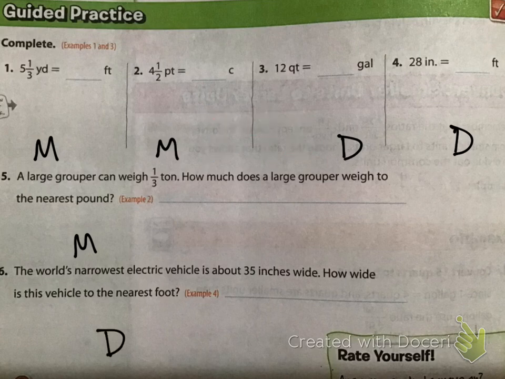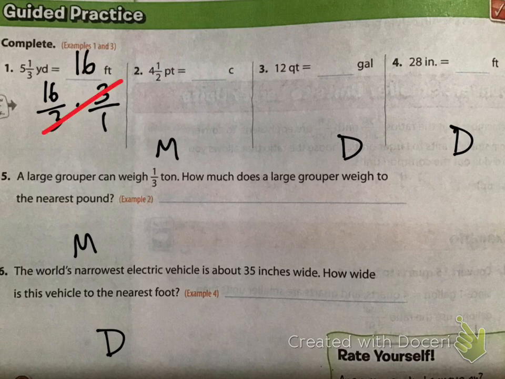What we're doing is we're multiplying. When we multiply, I can only multiply fractions. I have to turn this into a fraction. Who would like to tell me what 5 1/3 is as an improper fraction? Lennox, what is it as an improper fraction? 16/3. Perfect, 16/3. What we did is we multiplied 5 times 3. Our denominator stayed the same. We added it to the numerator. Times 3/1. We can cross cancel. We get 16 feet.